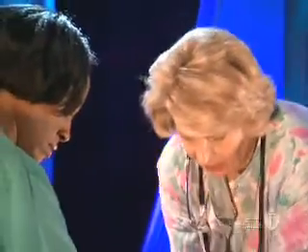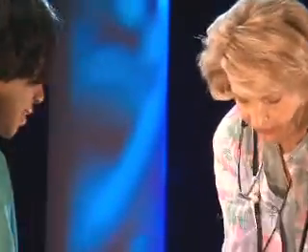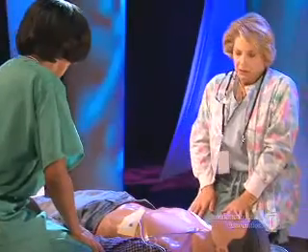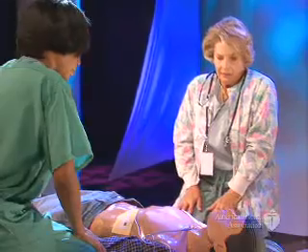Analyzing heart rhythm. Say clear. If the AED finds a heart rhythm that could be treated with a shock, the AED will tell you so. Shock advised. Stay clear of patient. Deliver shock now. The AED will then tell you when to push the shock button.